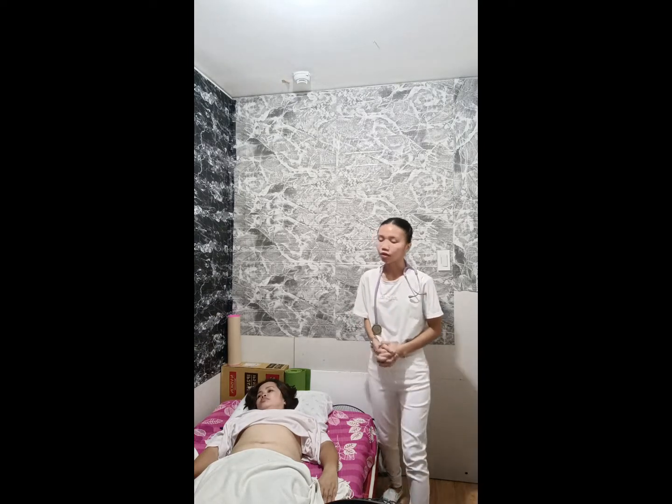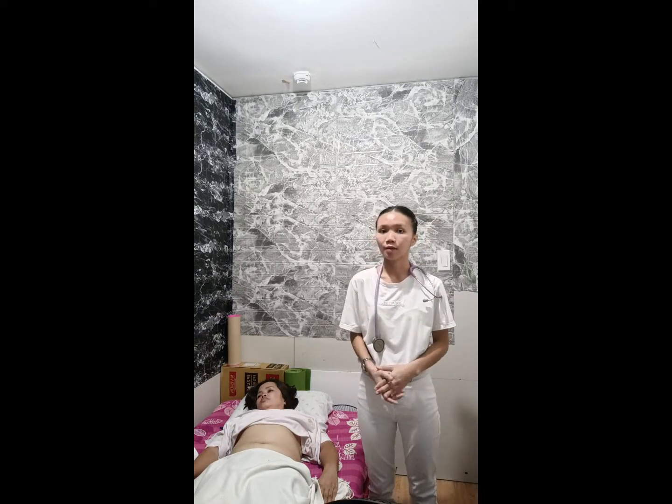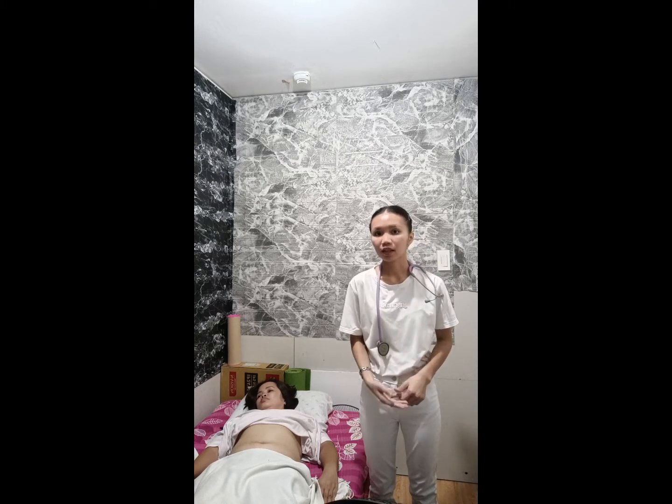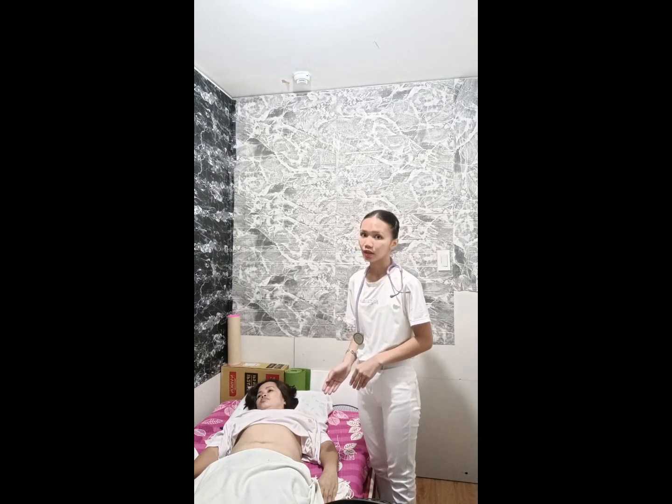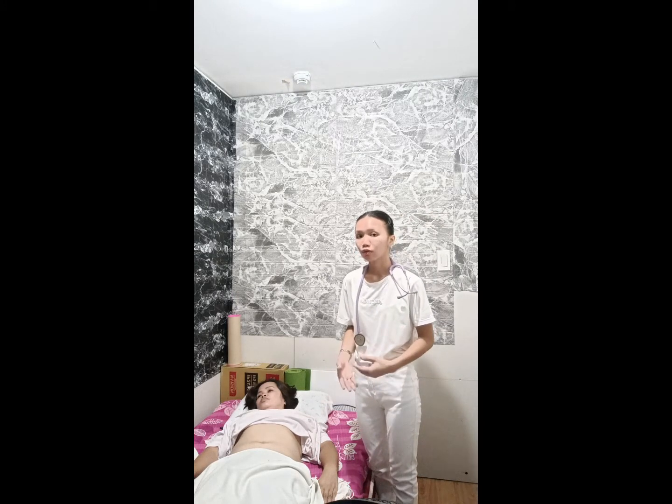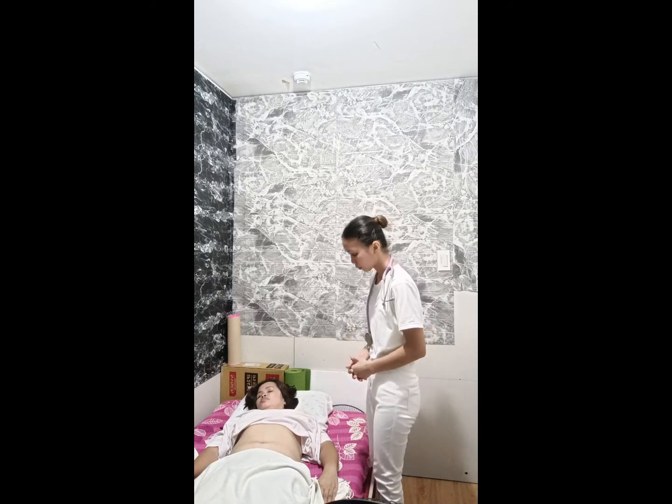Okay, so it's round. And then now is to proceed by inspecting the abdominal girth. So what we are going to do is to look at the area between the lower rib cage and the pubic bone and note for any abdominal enlargement.